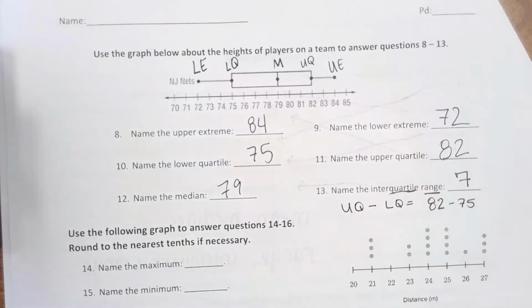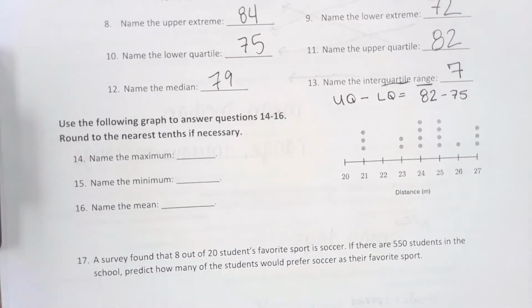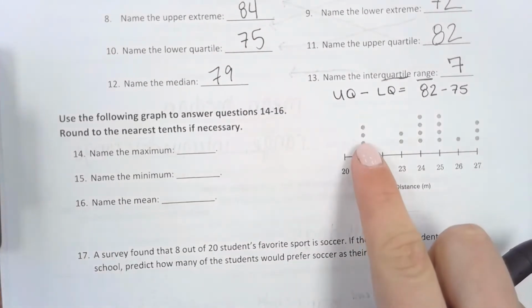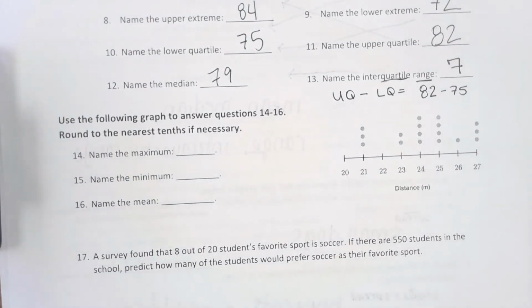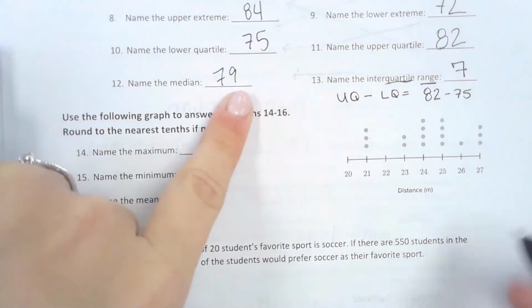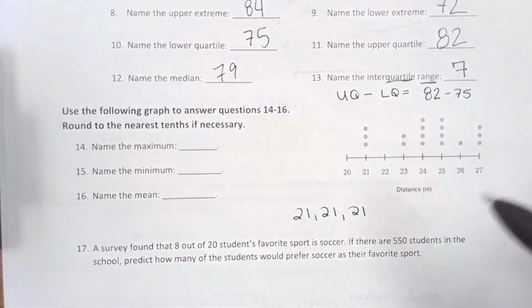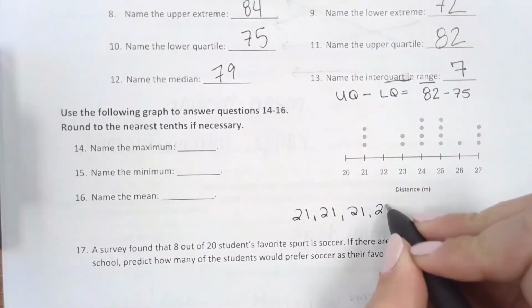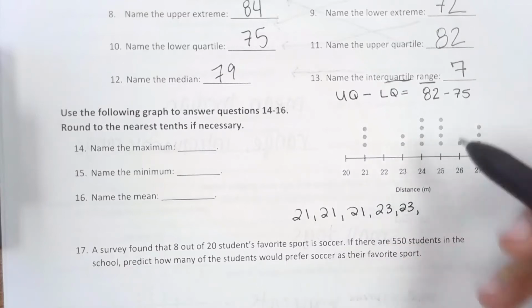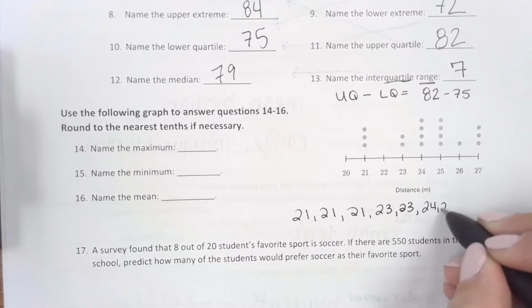All right, moving on to the next one. So now we have a dot plot, and they want us to find the minimum, the maximum, and the mean. So remember, these dots, we can write all of these numbers out if we really wanted to, and they would just create a long list of numbers. So like we have 3 dots at 21, which means we have 3 number 21s. We have 2 dots at 23, so we have 2 23s. We have 4 dots at 24 and 4 dots at 25.